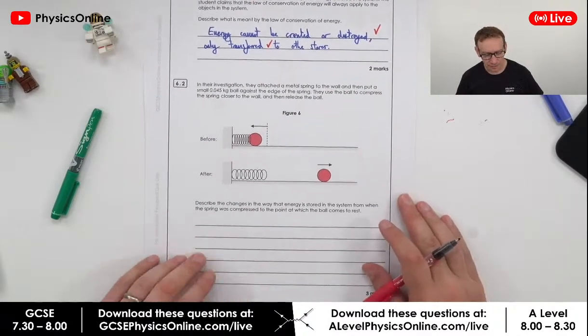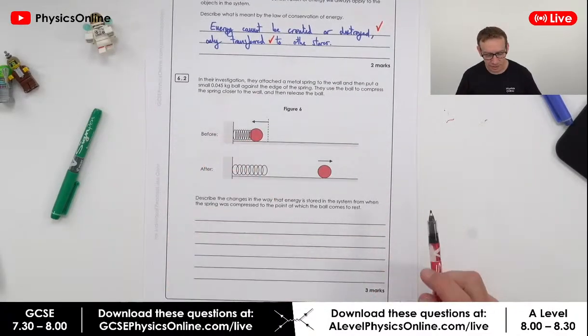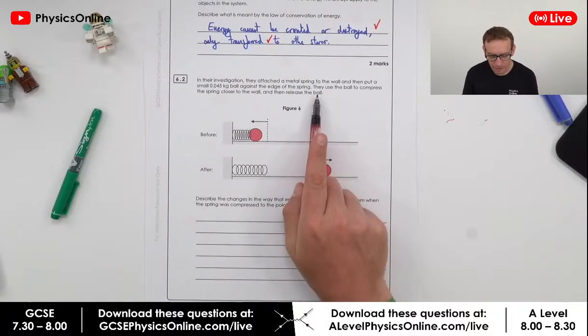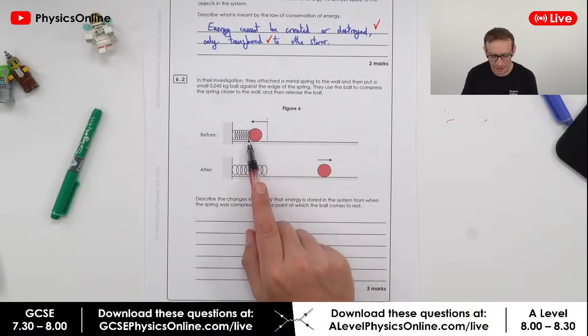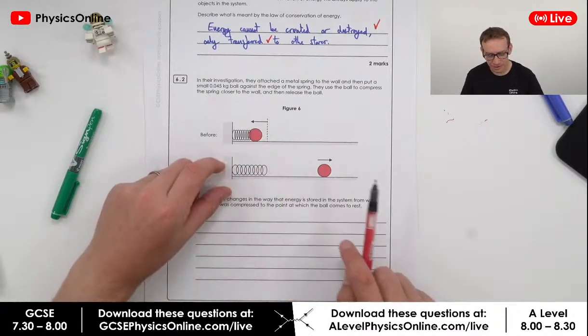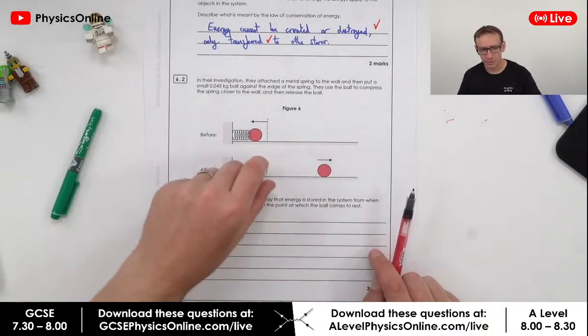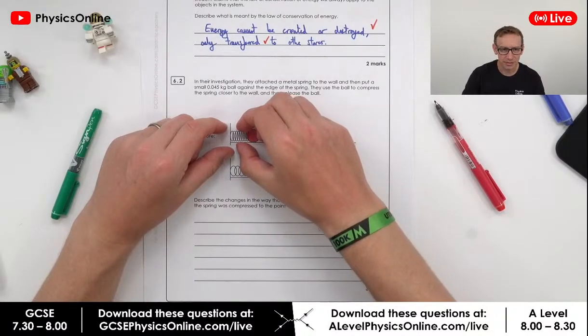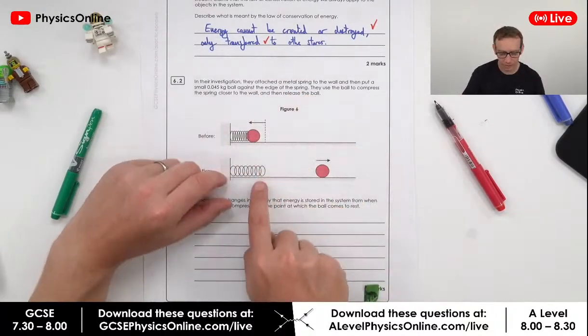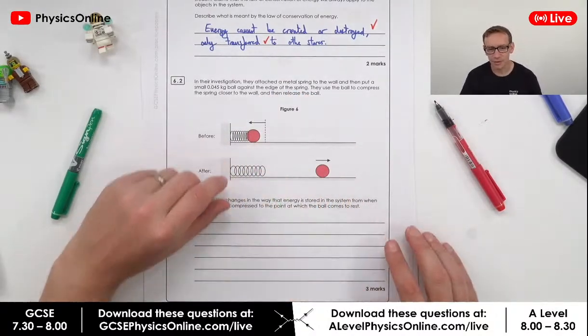Okay, there's then an investigation where we've got a metal spring, it's attached to the wall, and they put a ball into that, and then they compress it, and then they release the ball. So basically what we're doing is we've got this ball here on the table, we compress the spring, and when you let it go, the ball goes flying out and the spring uncompresses.